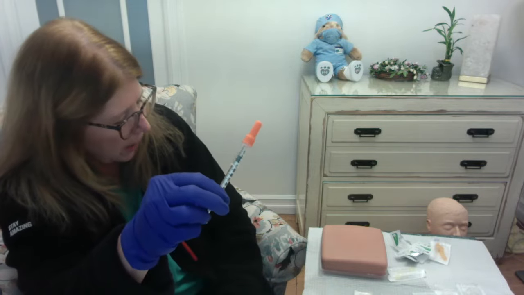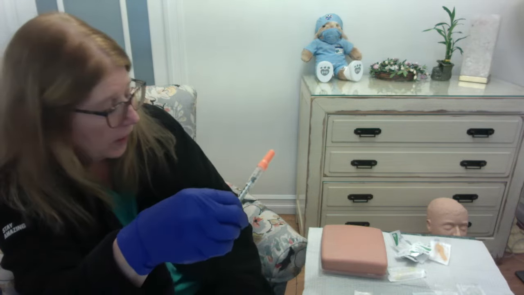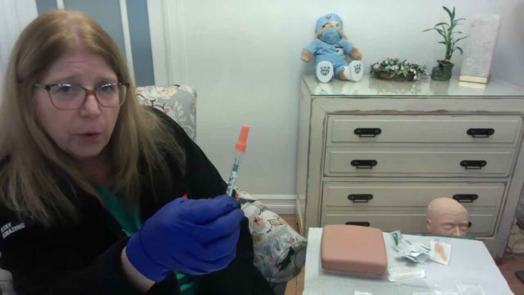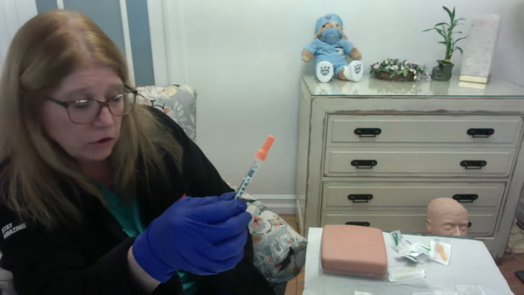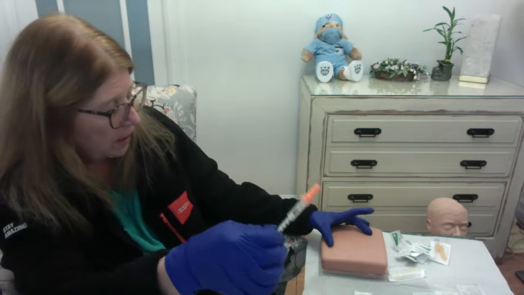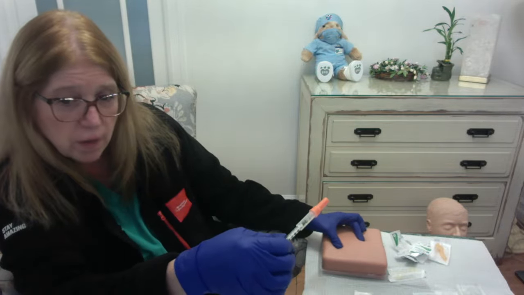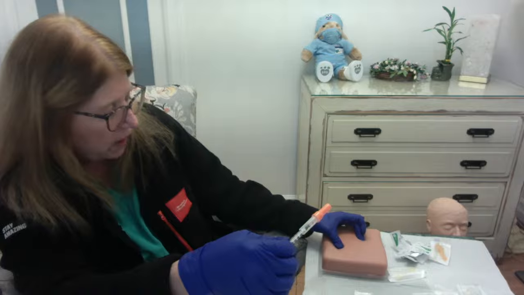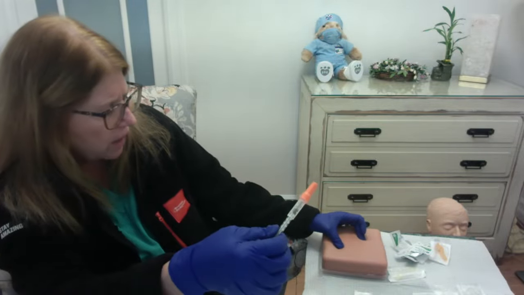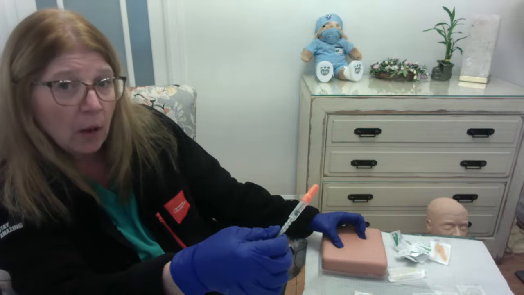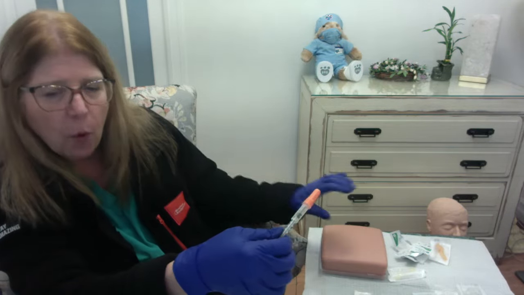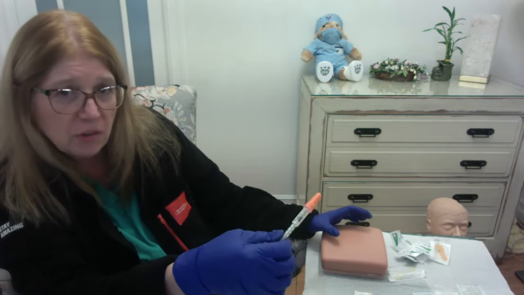So I am going to explain to the patient what I'm doing while I'm waiting for that alcohol to dry. Remember I said for intradermal we're not doing anything to the skin, but for subcutaneous we are going to pinch the skin, as if you're trying to gather up the fat. We're going to hold that pinch while we inject, and then we're going to release the pinch before we take the needle out. And hopefully that makes sense to you, right?